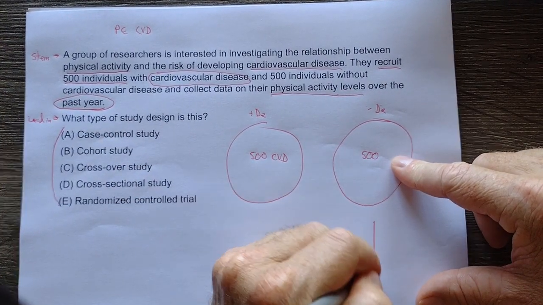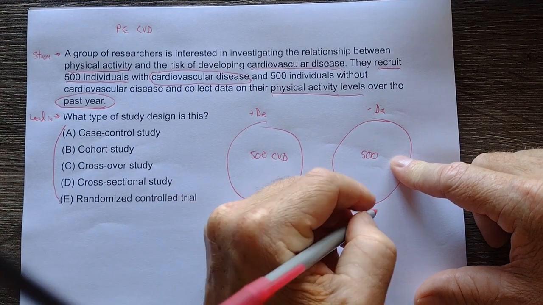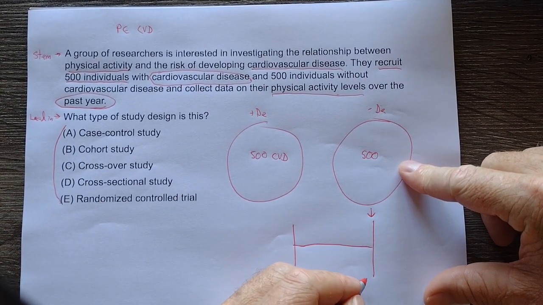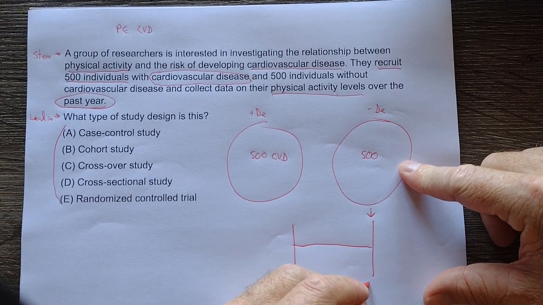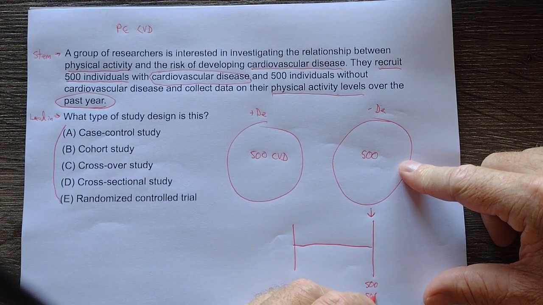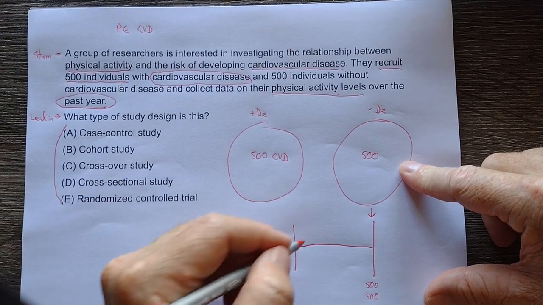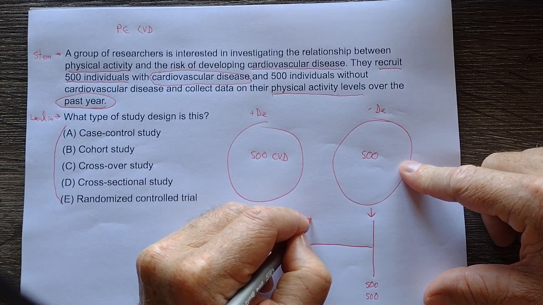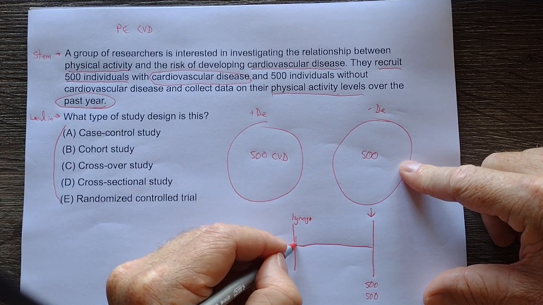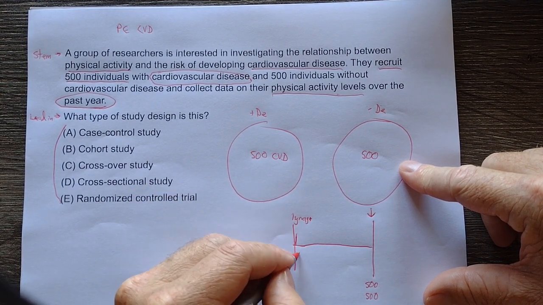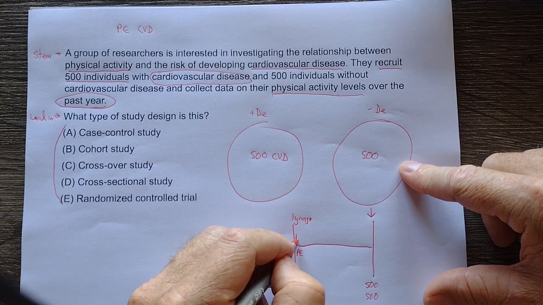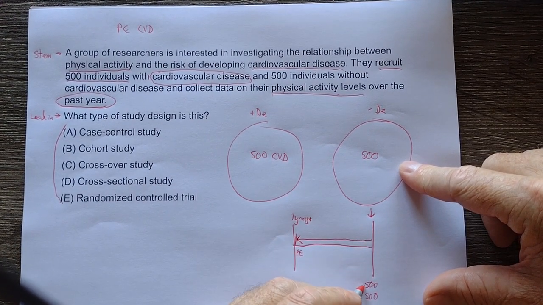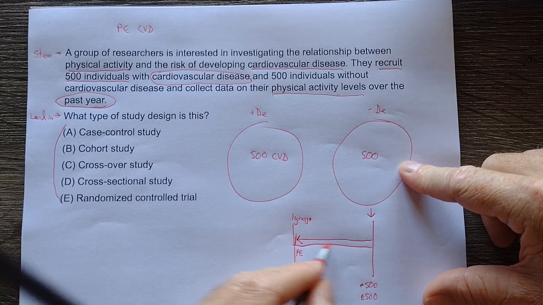So in my mind, we are now here in the data, right, in time. But we recruited the people here, 500 and 500. But over the last year, so 1 year ago, we started to look at their physical activities. And so what was their physical activity of these two groups over the past year?